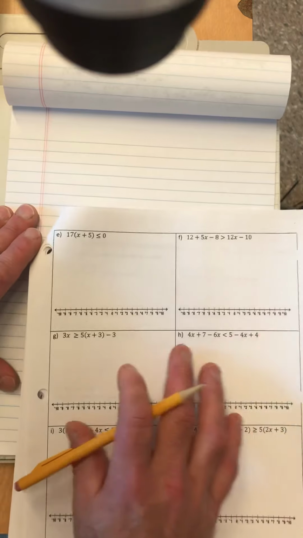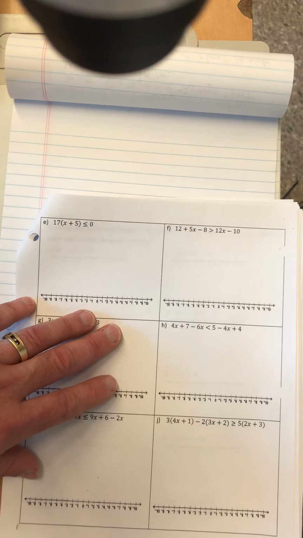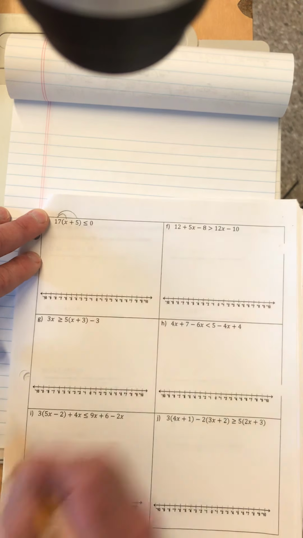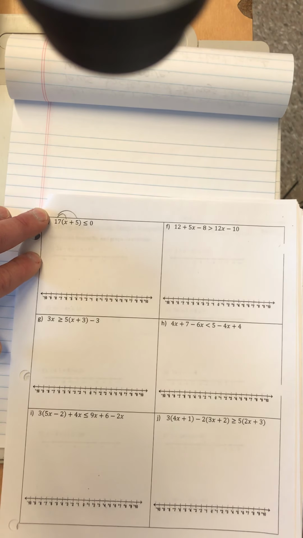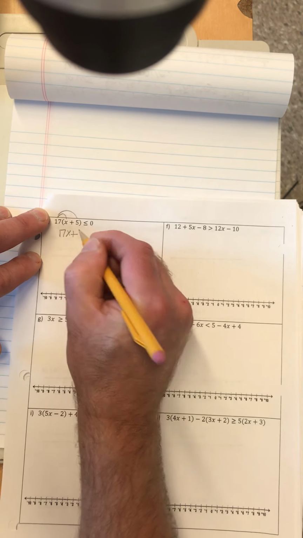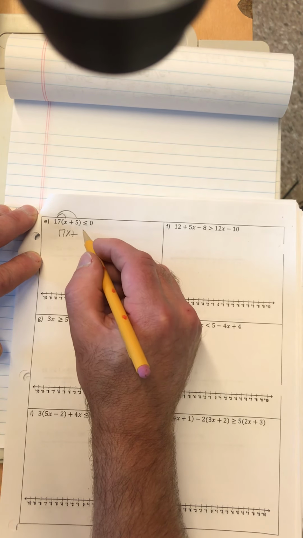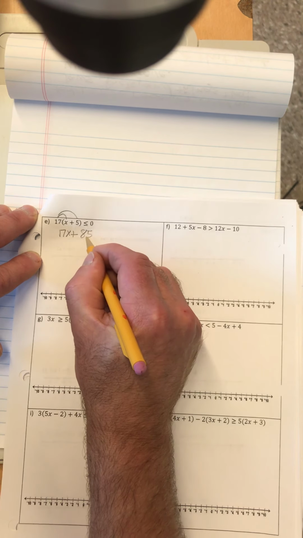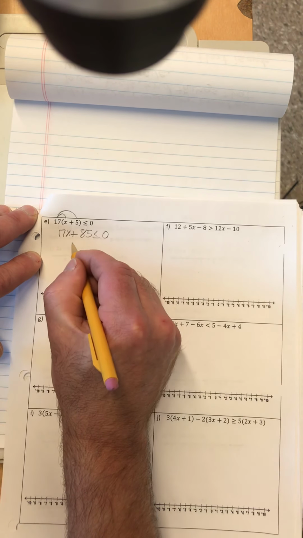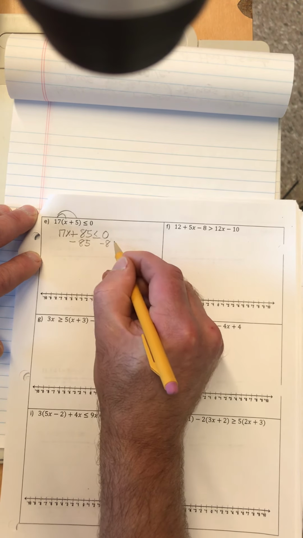Okay, on E, we're using our old friend, the distributive property, right? So I'm going to distribute 17 across to both of these values. First thing, so 17x plus, what is 17 times 5? 85 is less than or equal to 0. I want to subtract 85 from both sides. I'm subtracting so it doesn't change the sign.